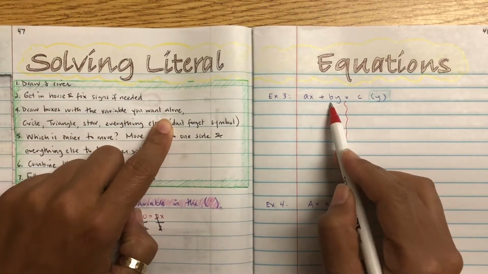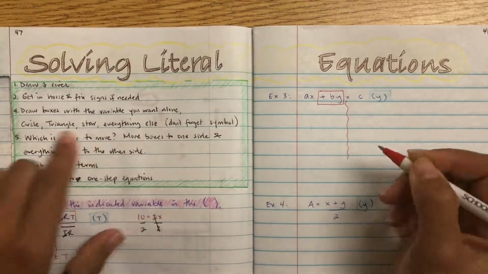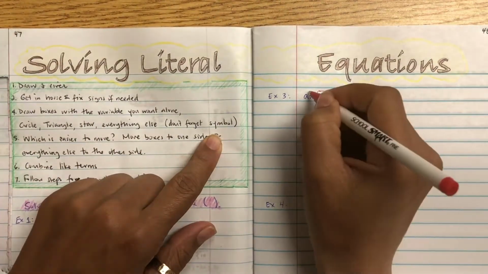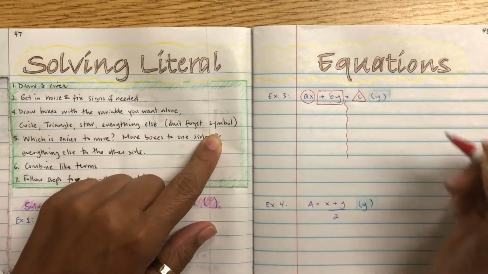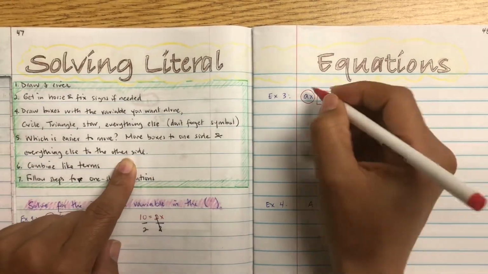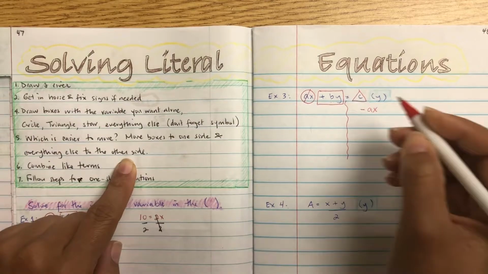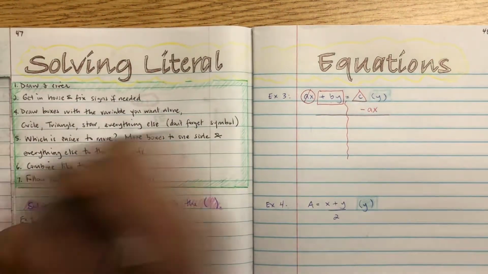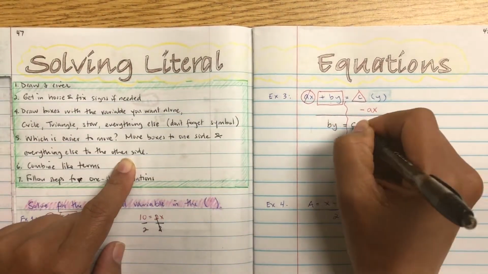Alright, draw a river. Get in the house is nothing. Draw boxes with the variable, so I need plus by. Put a circle around something else and a triangle around something that's different. Alright, what's easiest to move? Ax. Move that to the other side. That's going to become -ax. Alright, then that gives me by equals c minus ax.